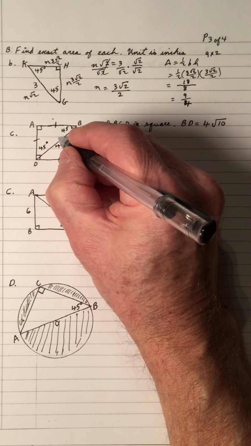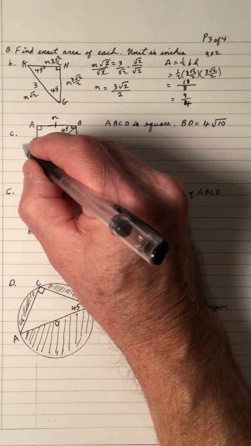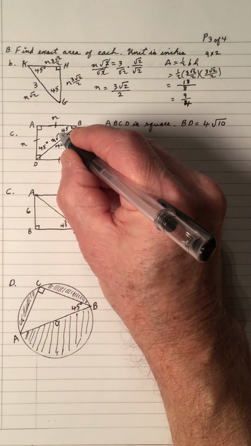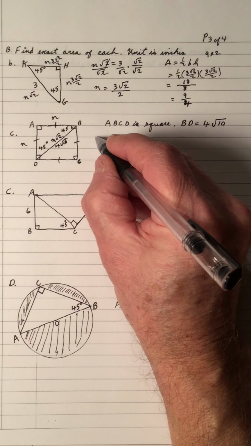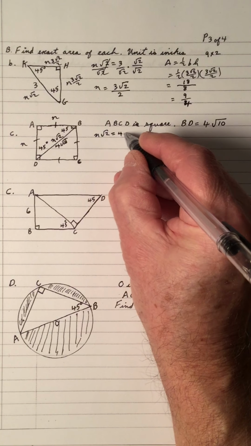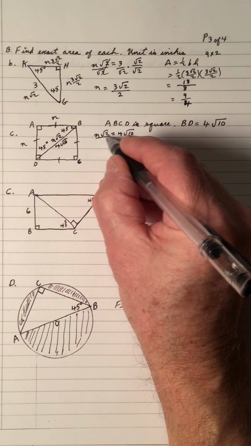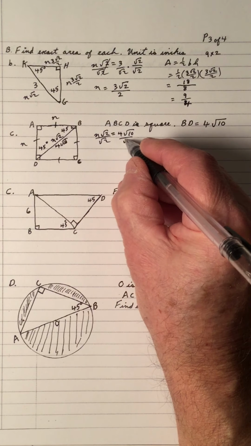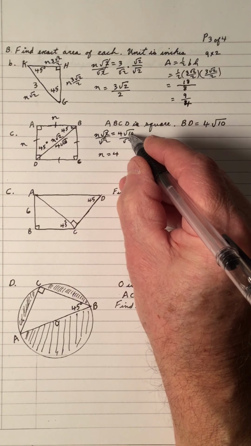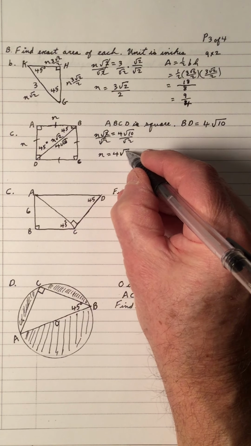That means that in this triangle, this side is n, this side is n, and this side, which is the hypotenuse, is n root 2. So that means n root 2 is equal to 4 root 10. Divide by root 2. Cancels. N is equal to 4 root 10 divided by root 2, which is root 5.